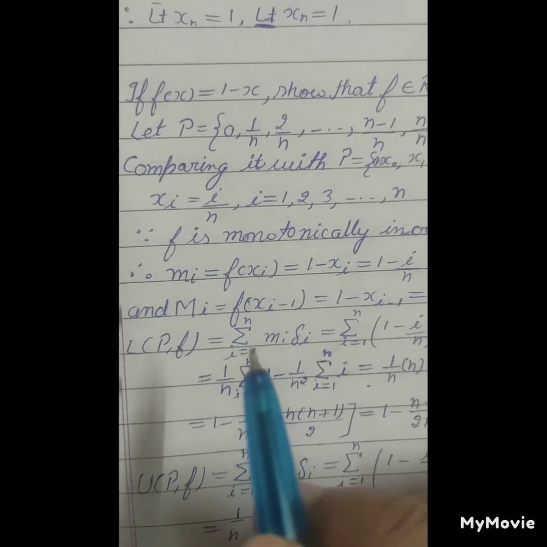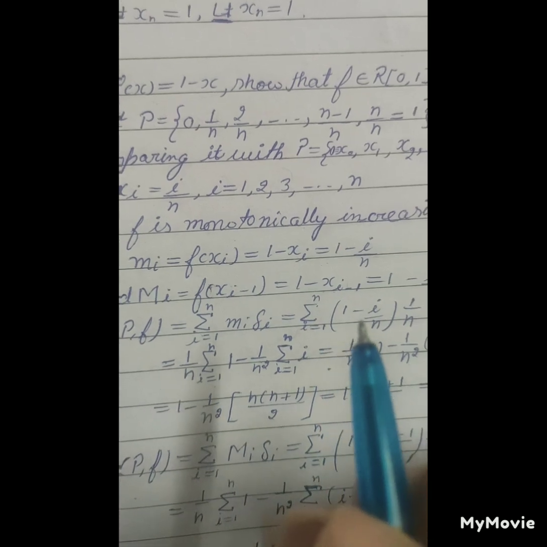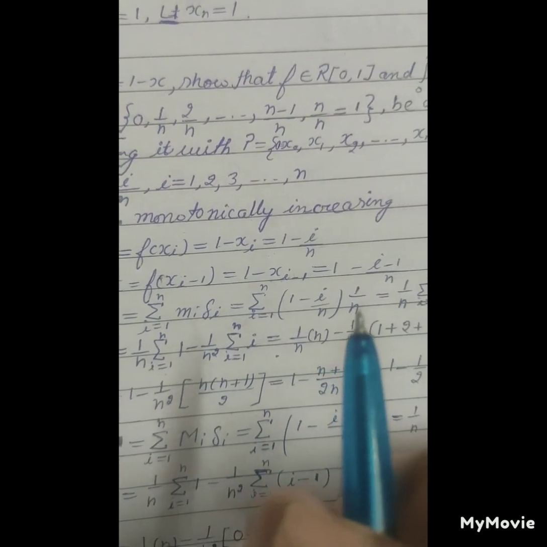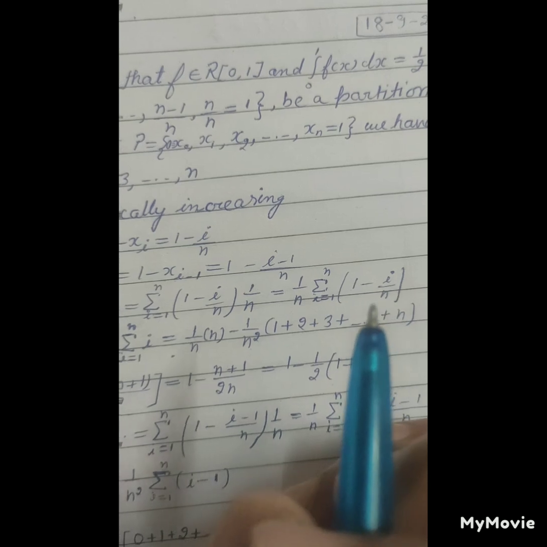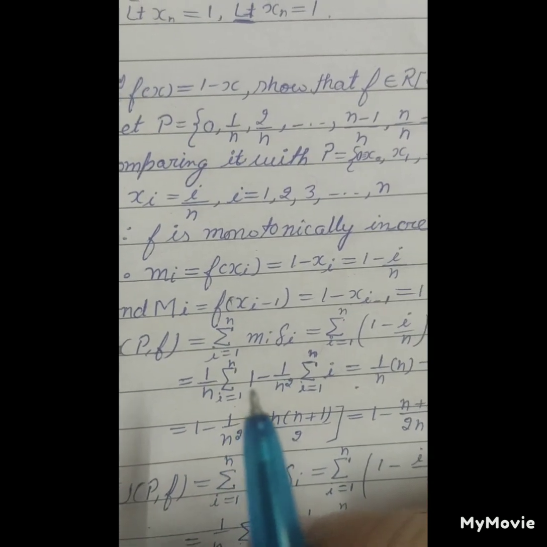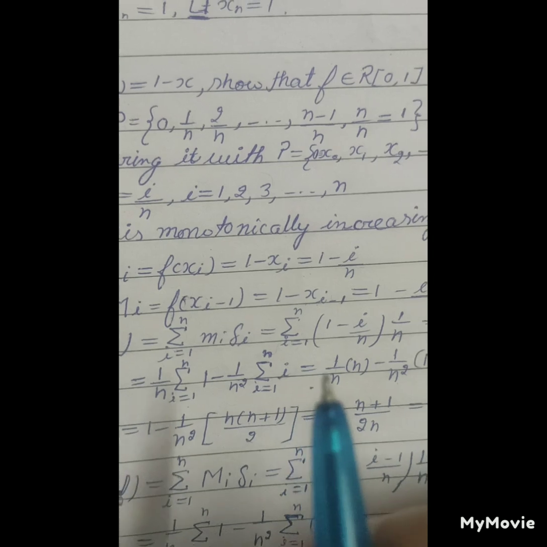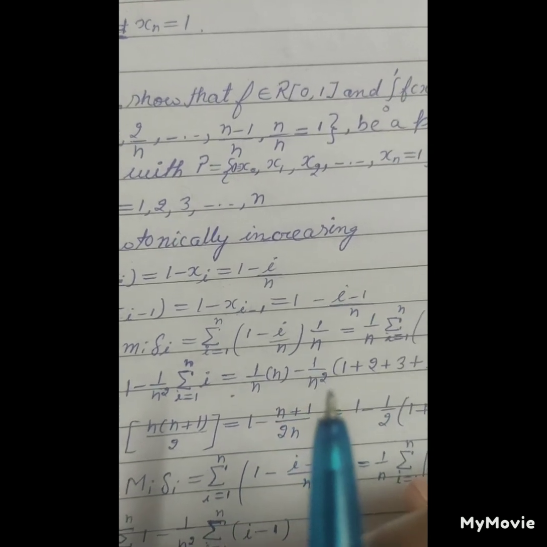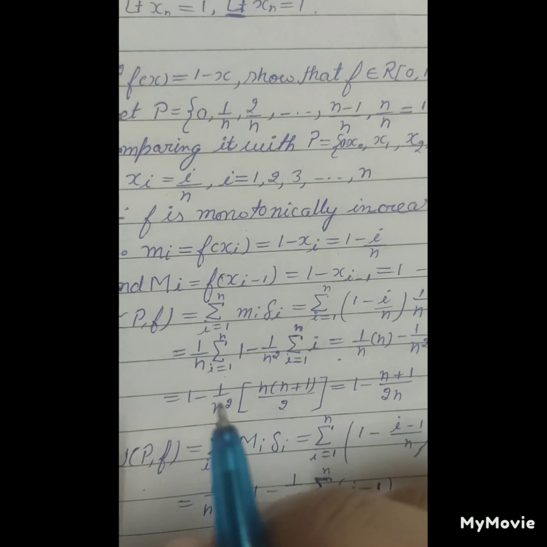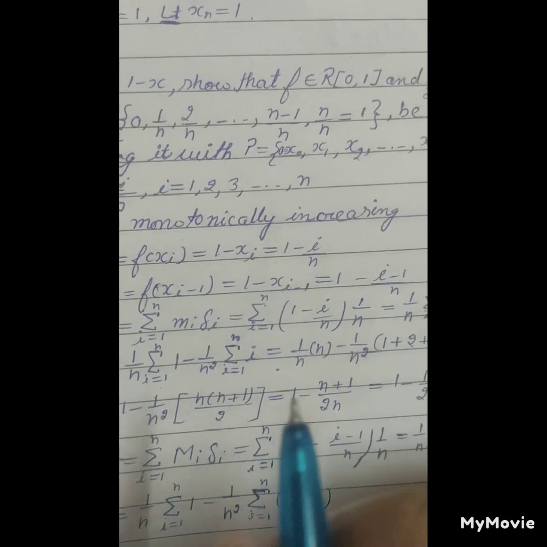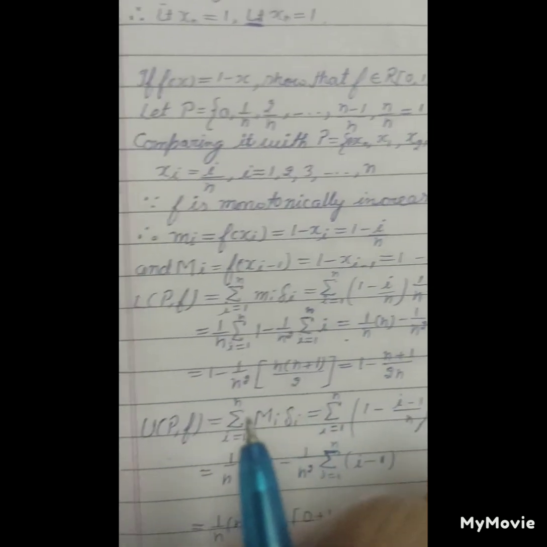Lower sum of partition P, f equals sigma i varying from 1 to n, small mi delta i equals sigma i varying from 1 to n, 1 minus i upon n into 1 upon n equals 1 upon n sigma i varying from 1 to n of 1 minus i upon n equals 1 minus 1 upon n square into sigma i from 1 to n of i equals 1 minus 1 upon n square into n into n plus 1 upon 2 equals 1 minus n plus 1 upon 2n equals 1 minus 1 upon 2 into 1 plus 1 upon n.